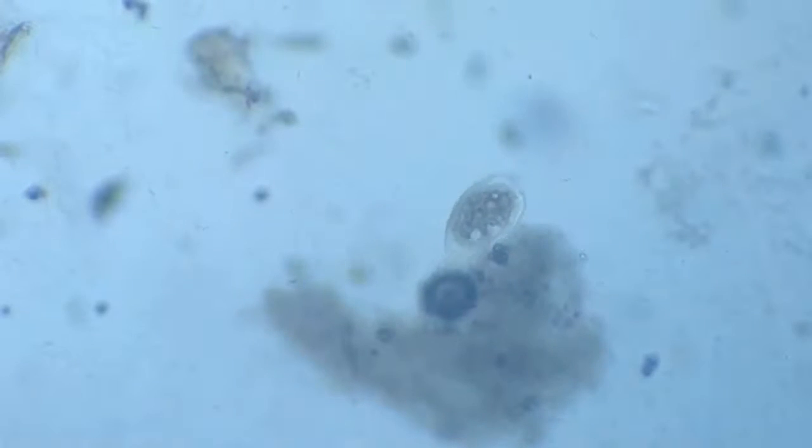And that's why this particular organism, which is quite fascinating, sometimes gets out of focus. And following it is a little tricky also.